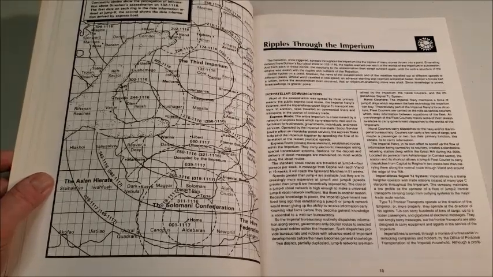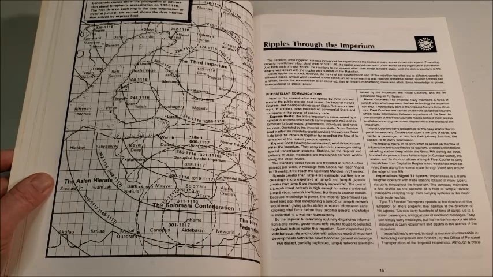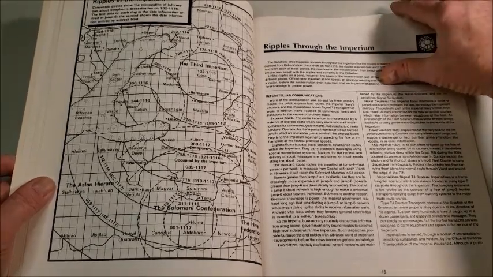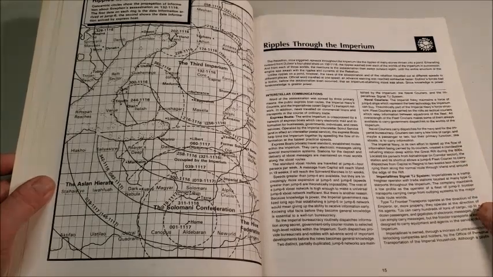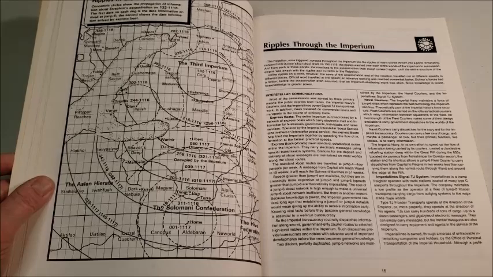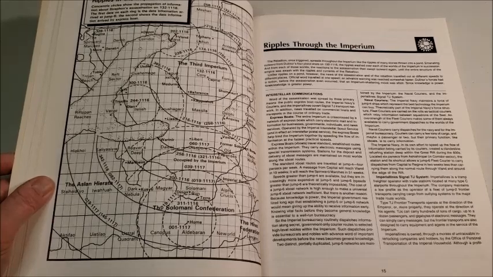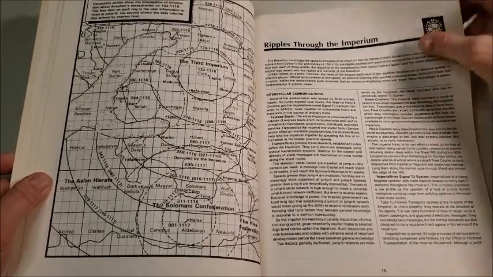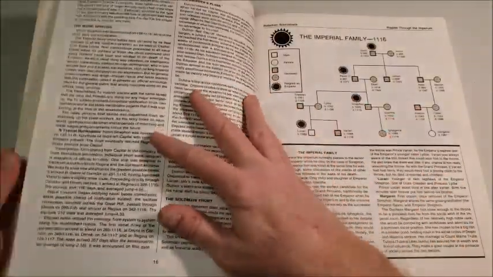Of course, the military and the people in power got the information long before the public, but it's still pretty interesting. I played a game where my players were in the Spinward Marches when word arrived, and it didn't impact their daily lives much, but I thought it was a neat backdrop for the campaign.